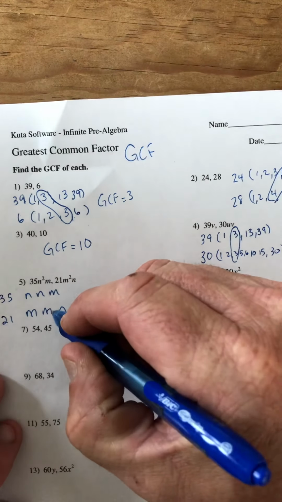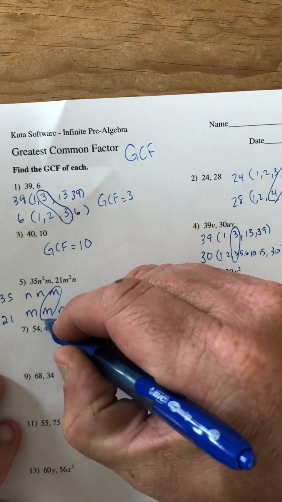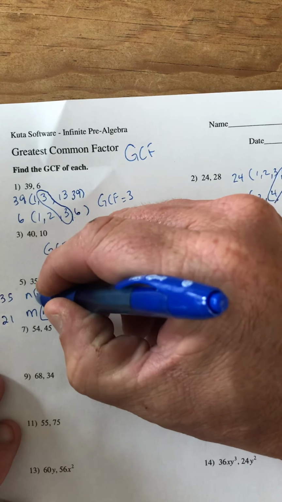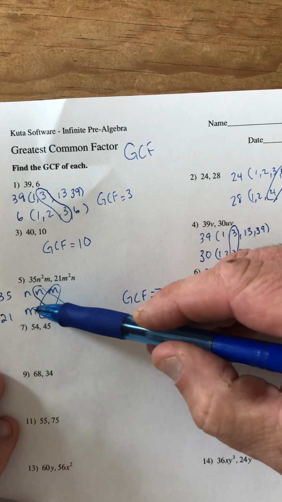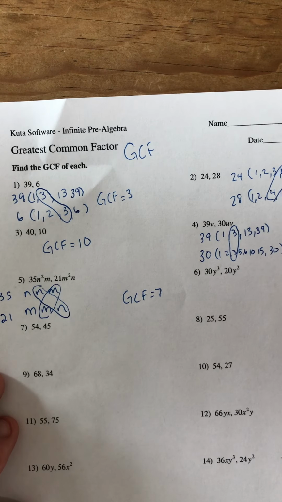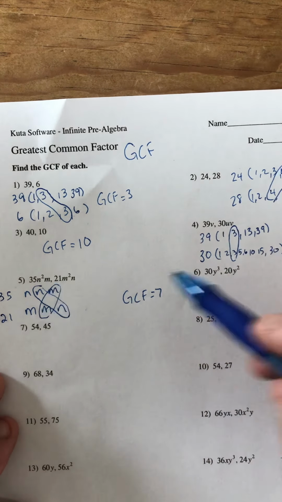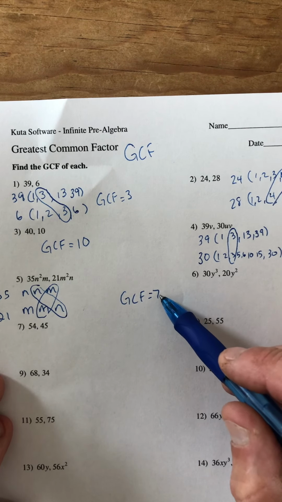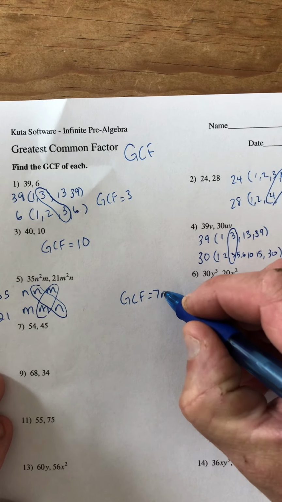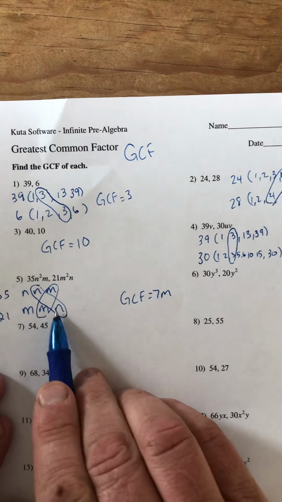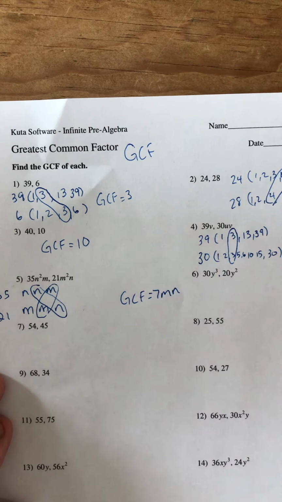Well, you can see that I have a pair of m's that match up here. Also, I have a pair of n's that match up. And what I'm left over is an n and an m, but they don't match up. Therefore, we cannot circle them. So I know my GCF numerically is 7, but I also have a pair of m's that match up, so that'll give me 1 m, and n's that match up, so that would give me an n.